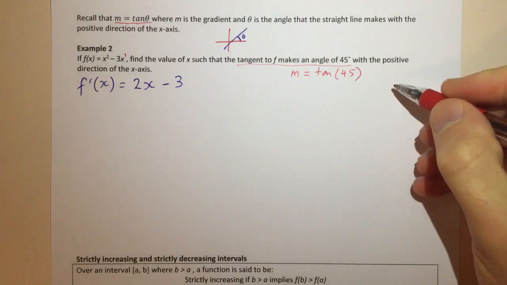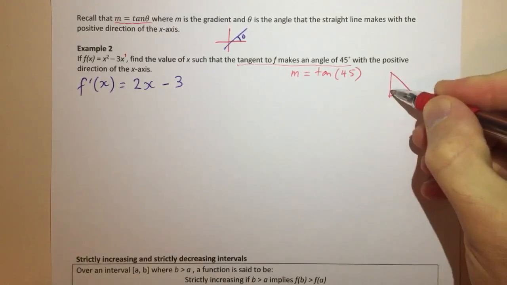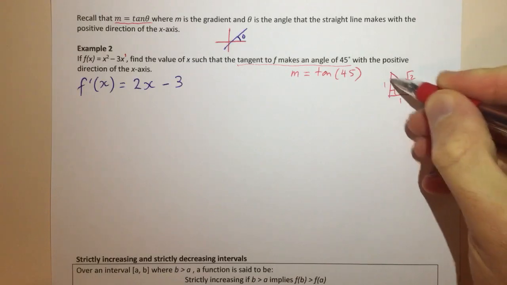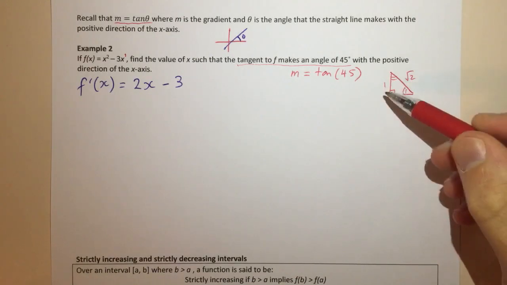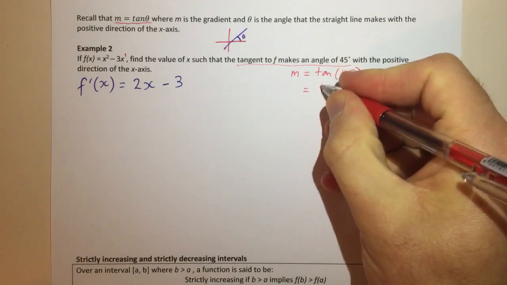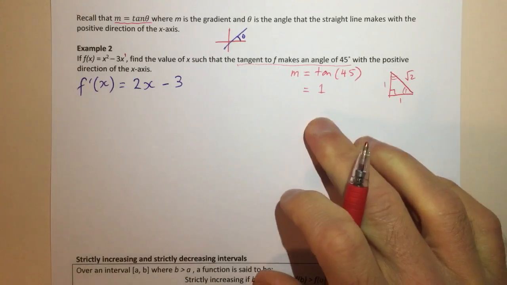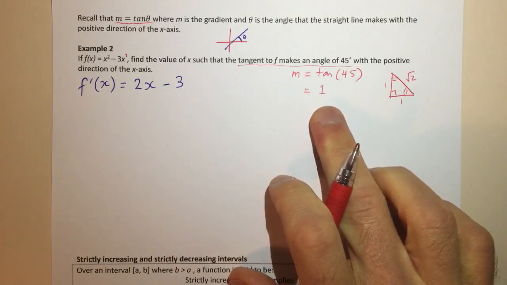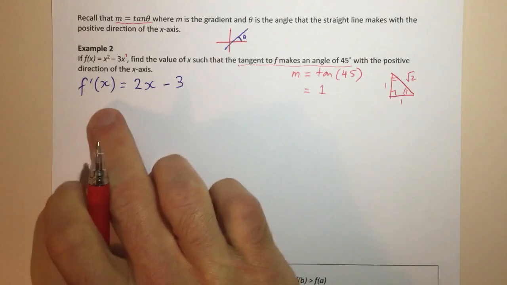And if I know my triangles from circular functions, I don't need a calculator to work this out. I know that that's 45 degrees there, and so is that. So tan being opposite over adjacent, tan of 45 is just 1, or 1 over 1. Okay, so what this question is asking me is actually to find the value of x such that the gradient is equal to 1. And if I know that, then I'm just going to go back to my rule and let the gradient equal 1.